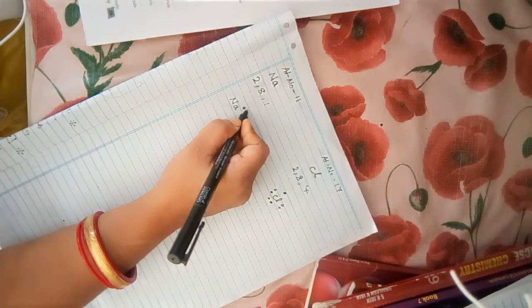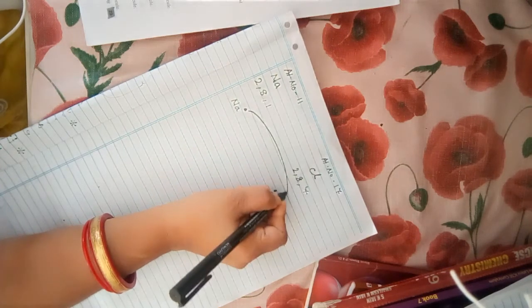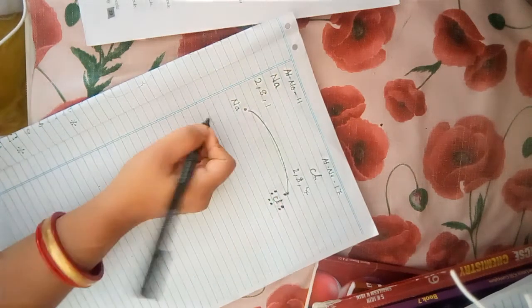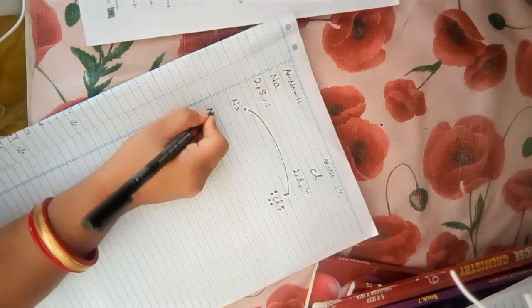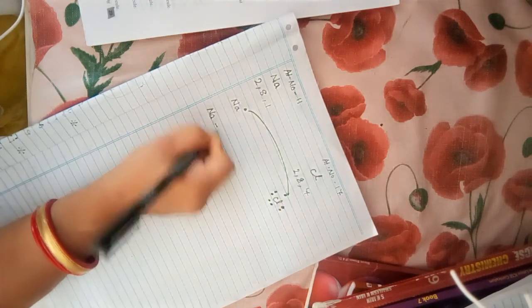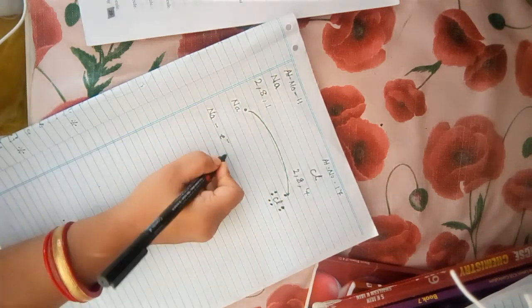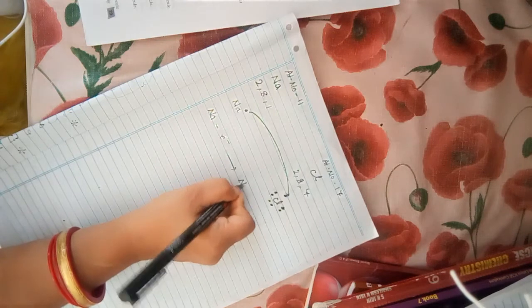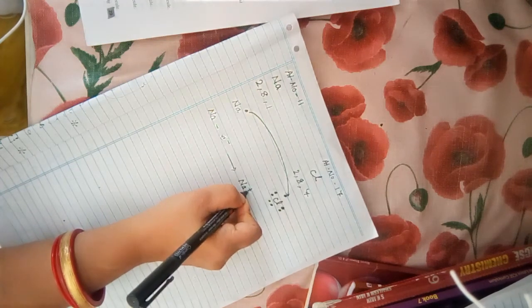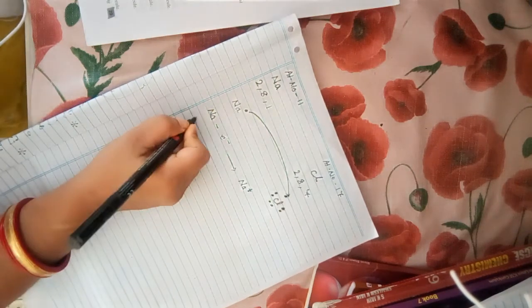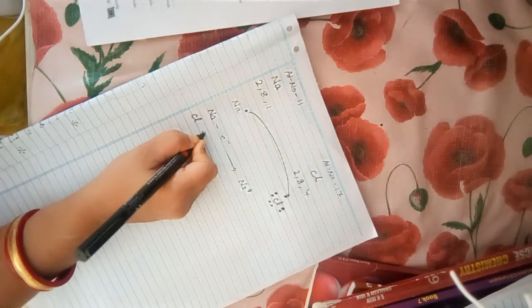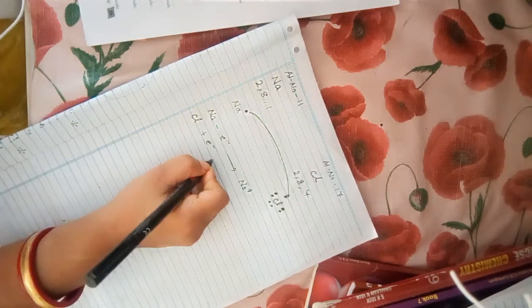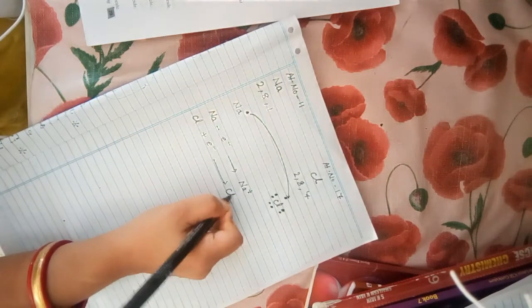So sodium loses 1 electron, which makes sodium positively charged, and chlorine accepts 1 electron, becoming Cl minus.